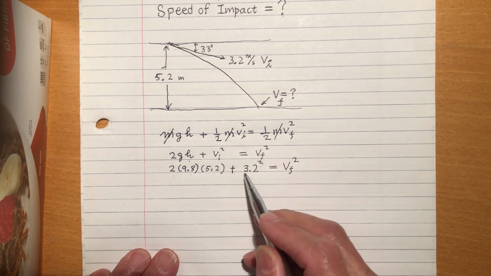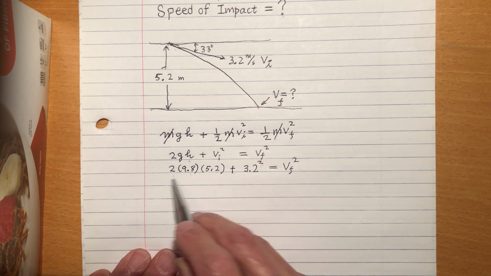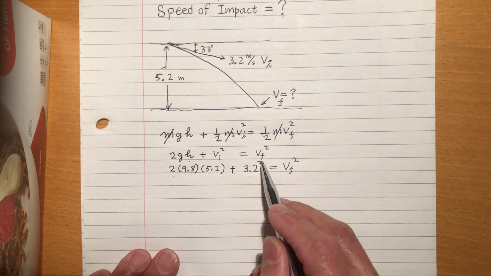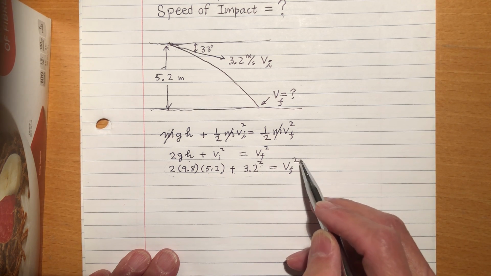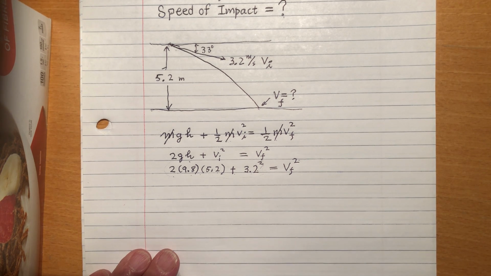Then you press the equal sign, which gives you the value of this part. Once you have the value of this part, you want to square root it. So you press the square root button, followed by the answer, and then you get V final.